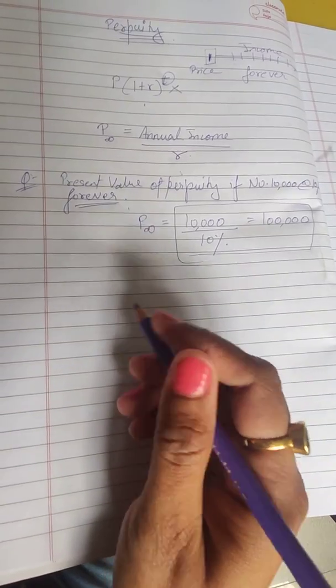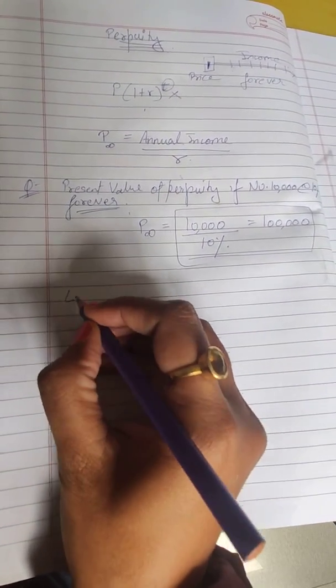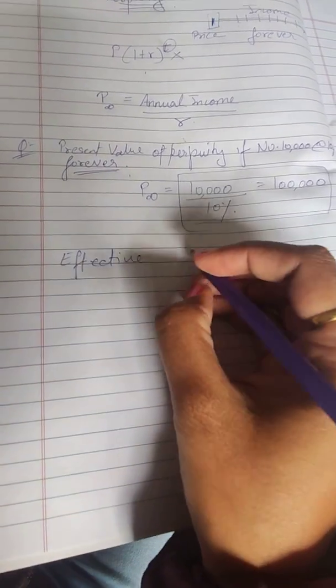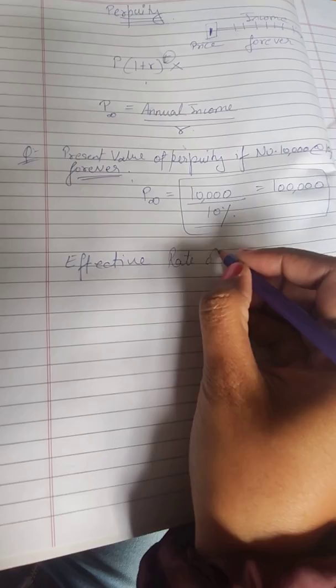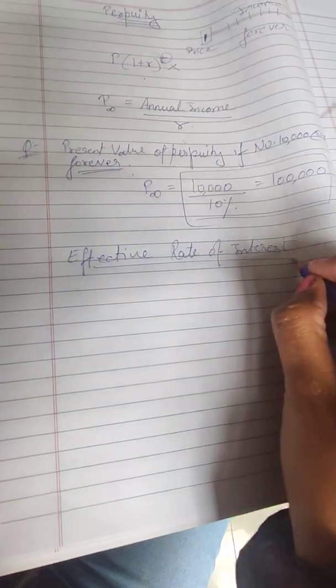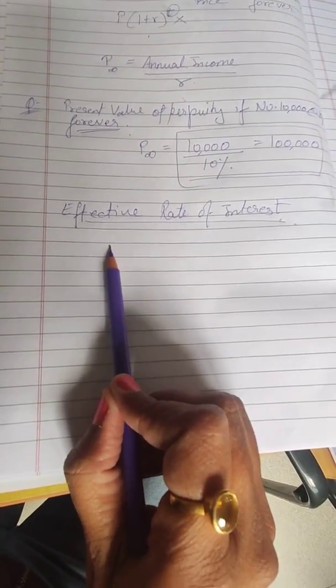Now there is one more topic that we are going to cover today, which is effective rate of interest. Now what do you mean by effective rate of interest? I will tell you from an example.